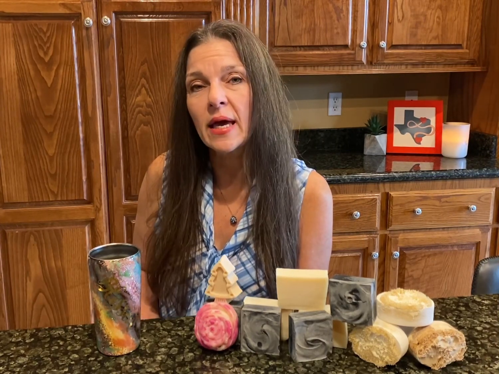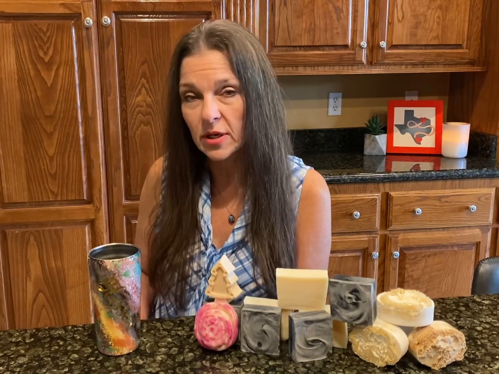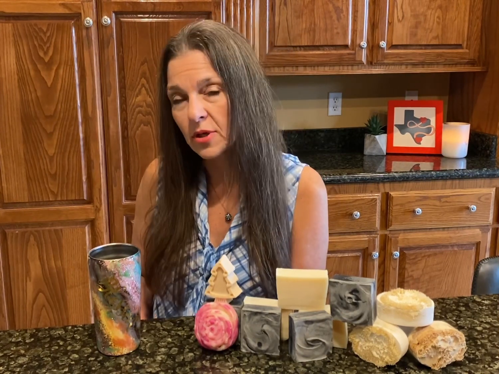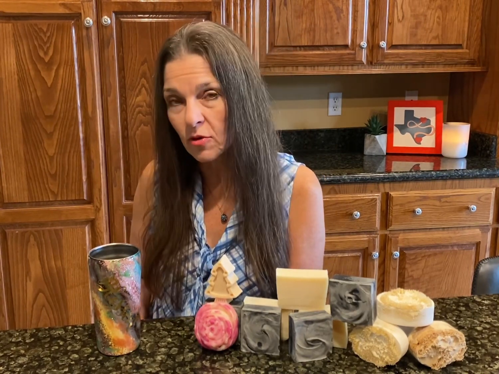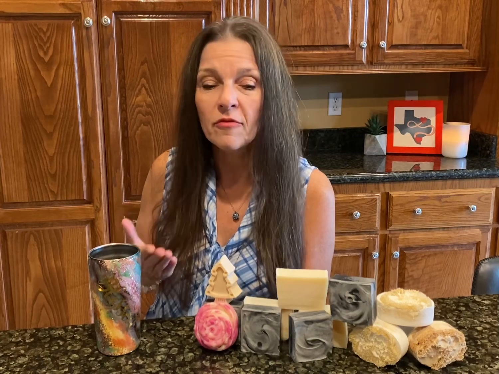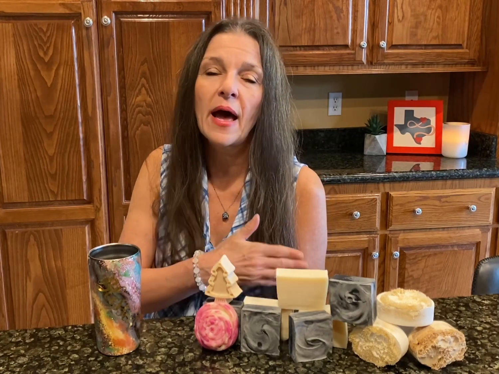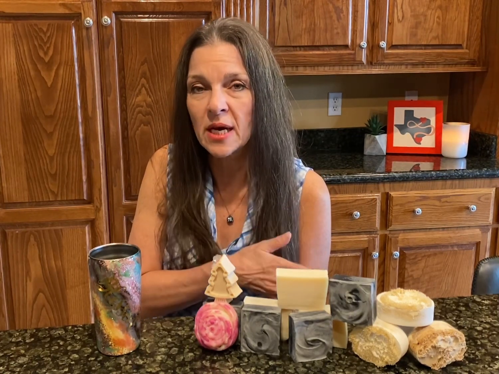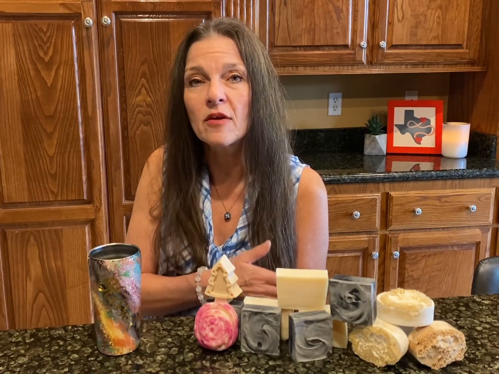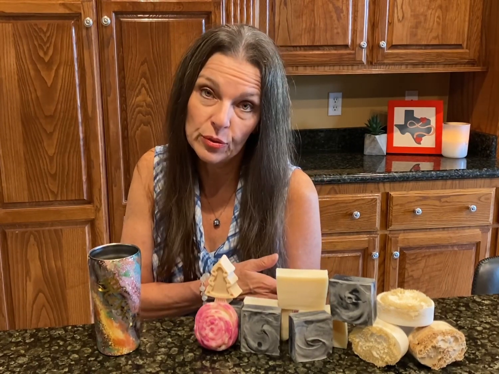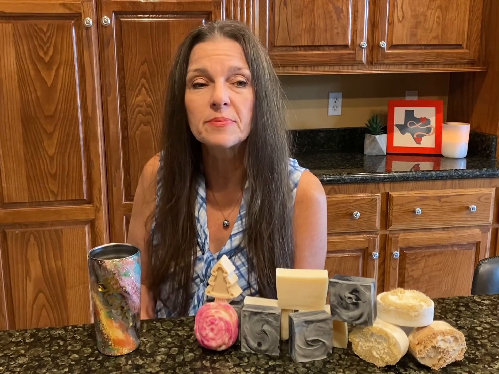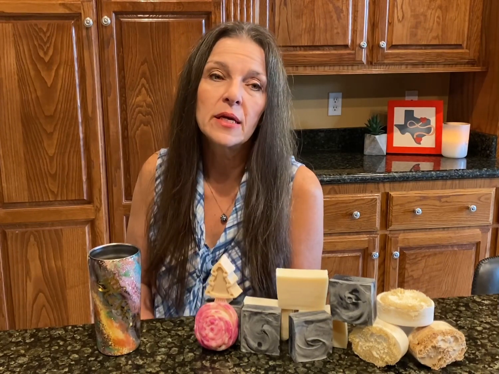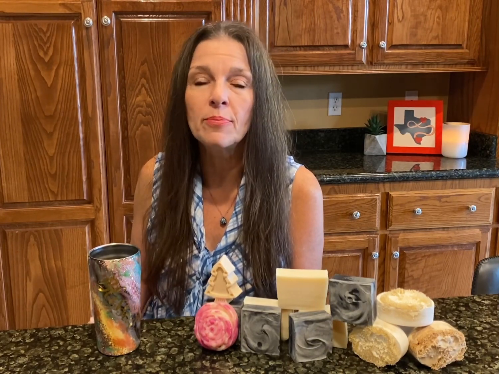So what they say is saponified olive oil, saponified coconut oil, saponified whatever oil you might see. So when you read that label, it says saponified, whatever it is, they've already added the sodium hydroxide or potassium hydroxide to the oil, and they've already basically made soap for you.